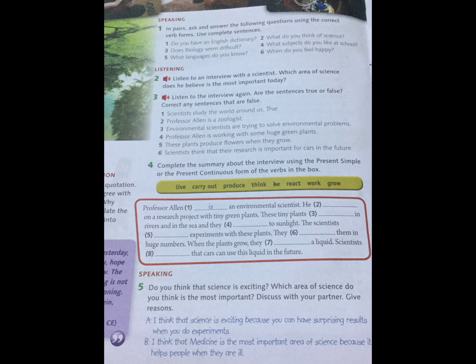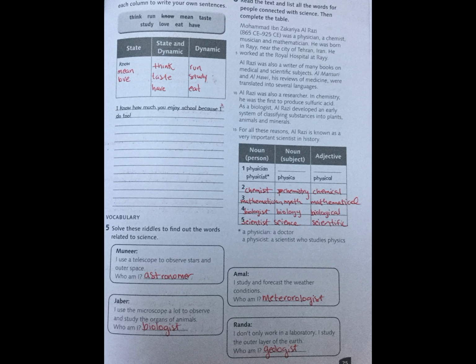So that's it. Now let's move along to the next page.